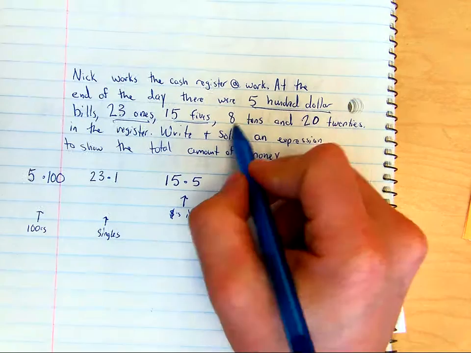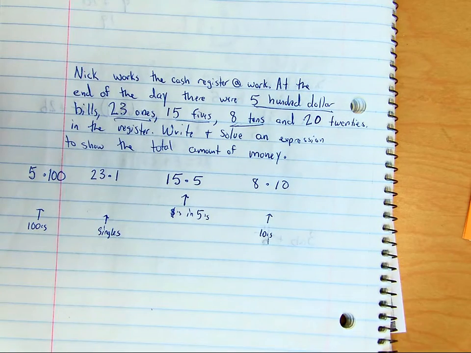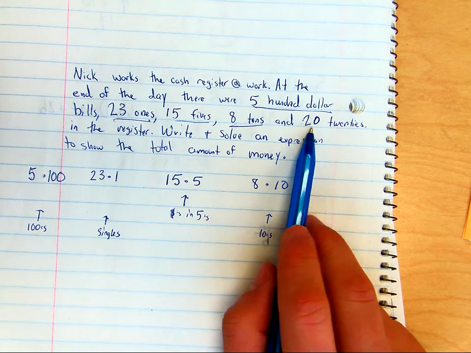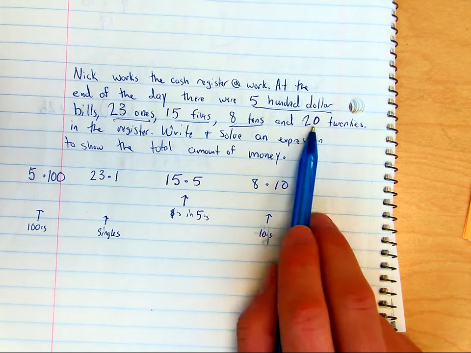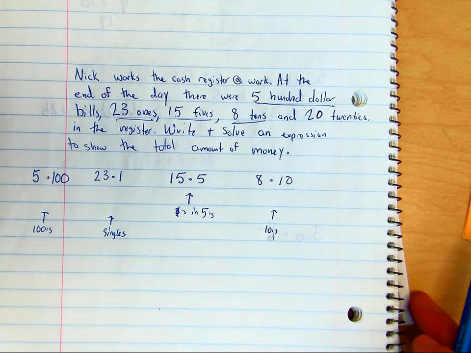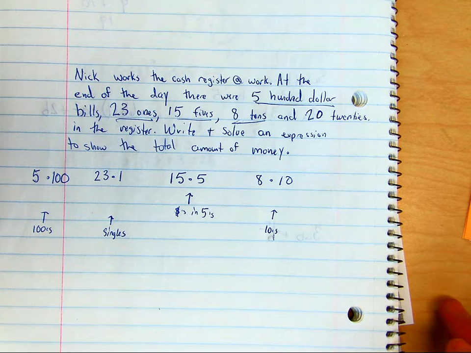And then in 20s, Chris, how could I figure out how much money that is if there's 20 bills that are each worth 20 bucks? So I know there's 20 of them. Well, each one's worth how much?